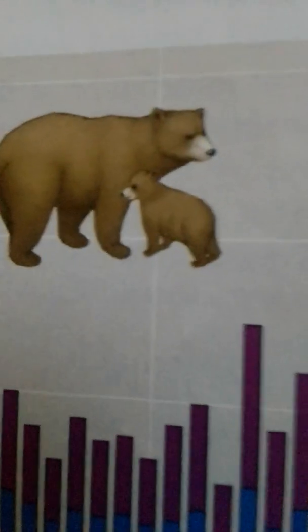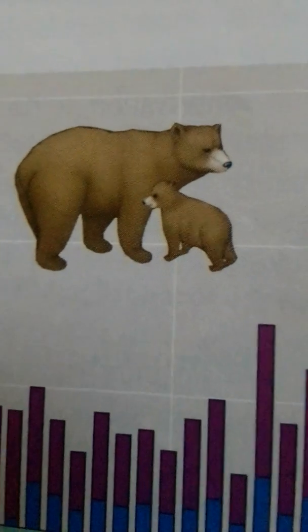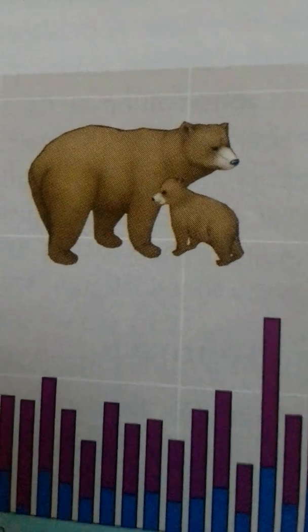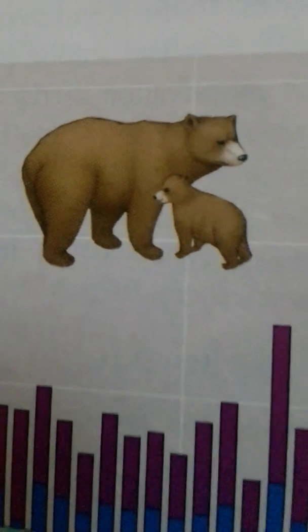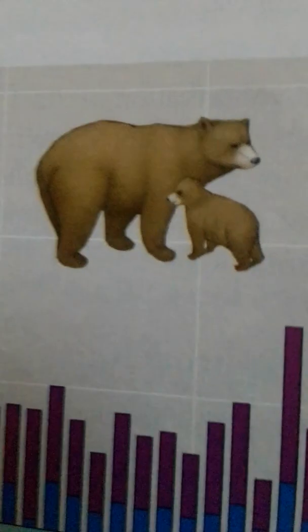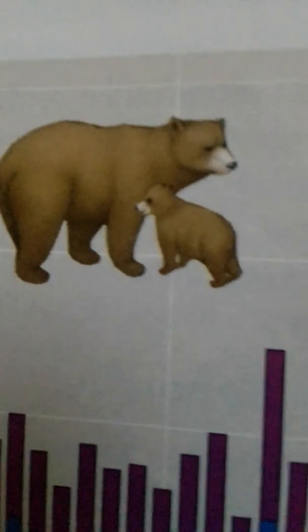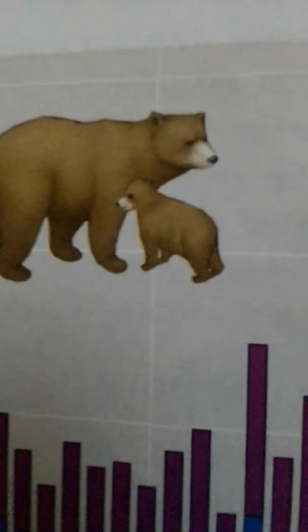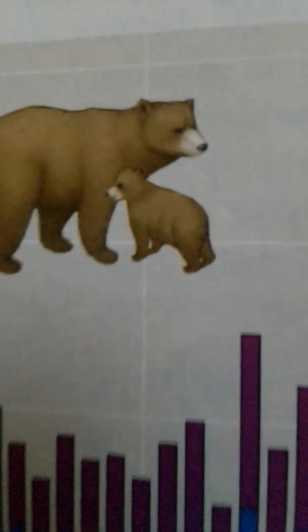Several sources of information indicate that the grizzly population of Yellowstone is growing. One of the best indicators of that growth is the number of females observed with calves each year. Increases in this number from 1973 to 1992 support that conclusion.